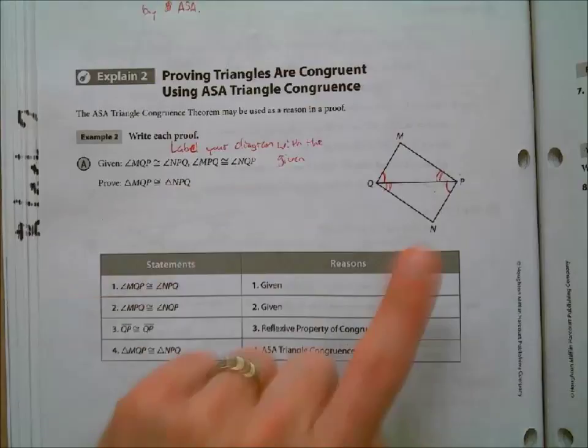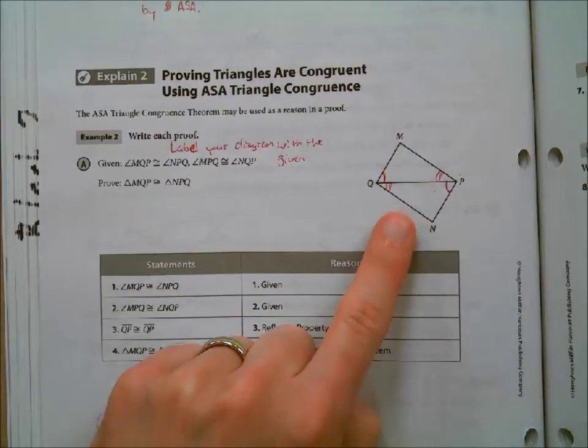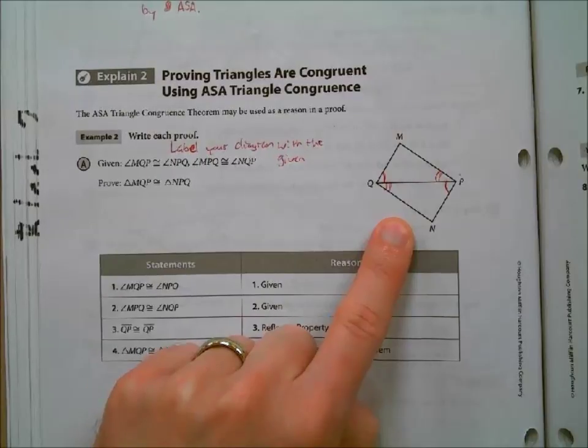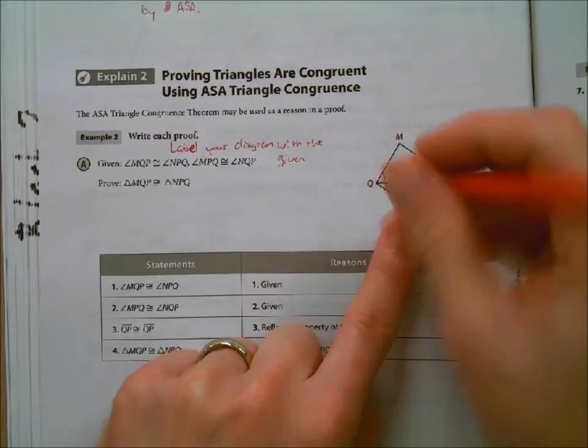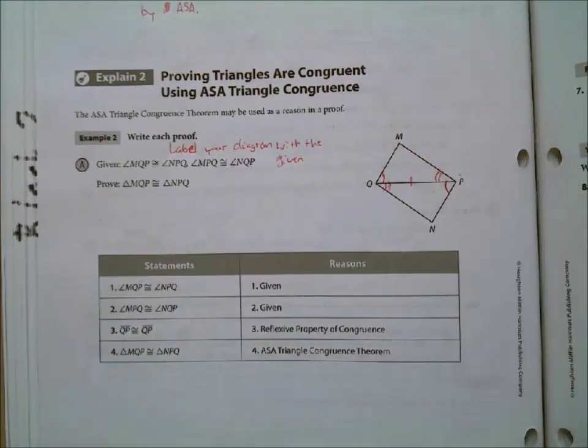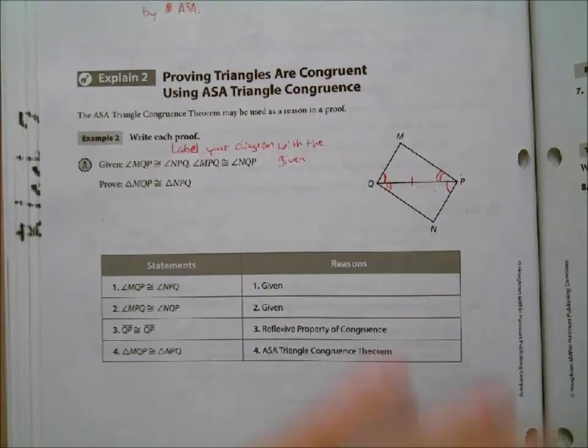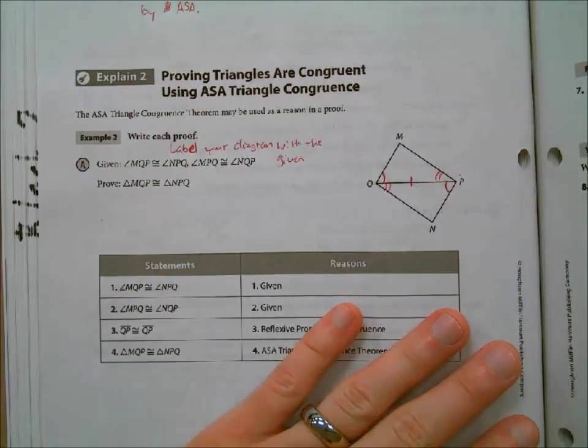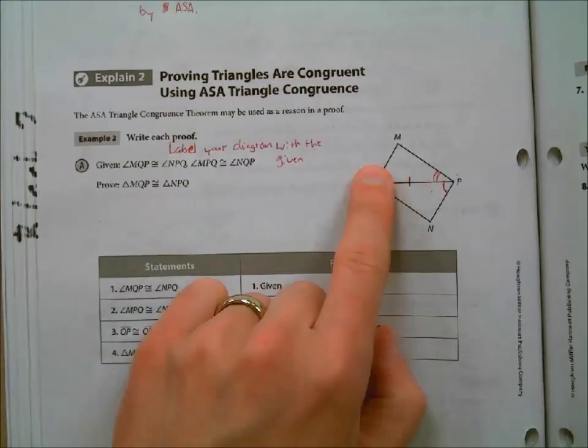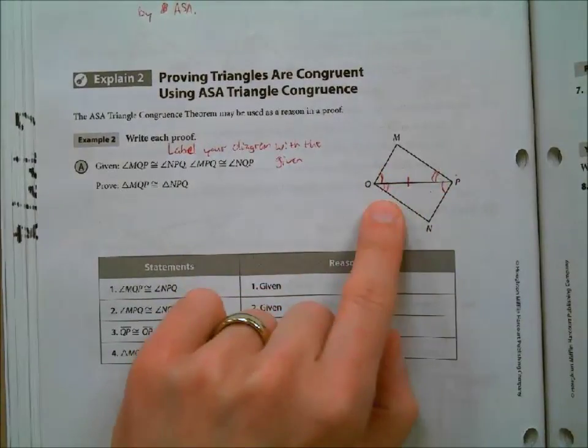What other part of our triangle here can we go ahead and say will be congruent? Madison? Yeah, line segment QP is going to have to be congruent because it's shared by both triangles. Do we have an angle side angle congruence now? Yeah, right? Angle side angle is congruent to angle side angle. And so you can see the proof.